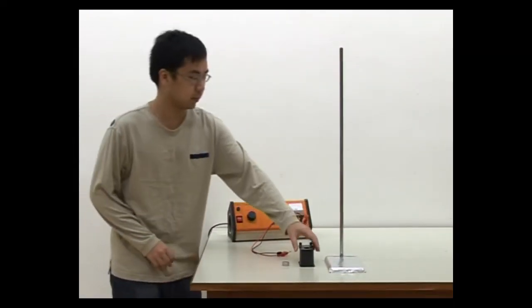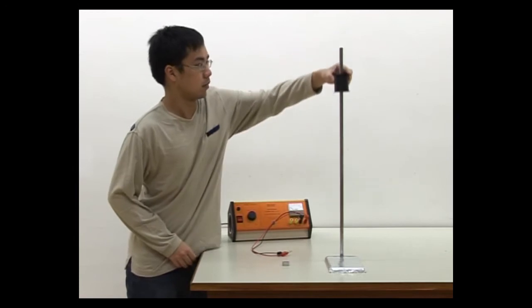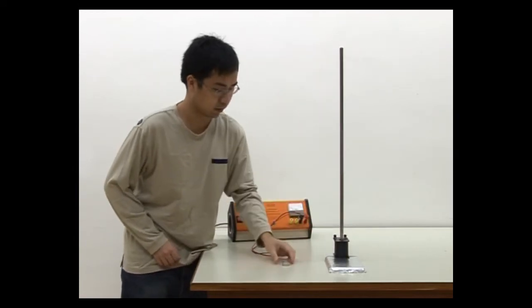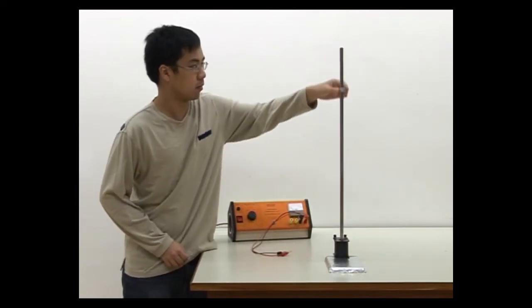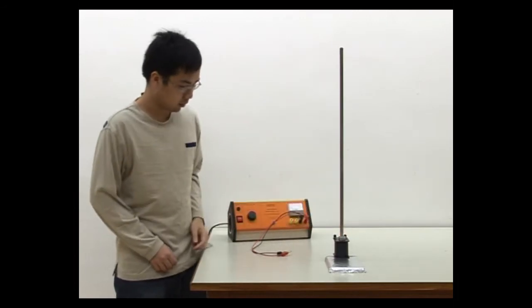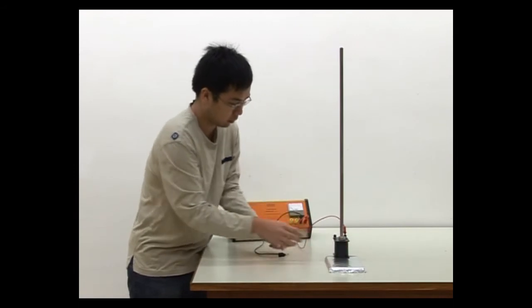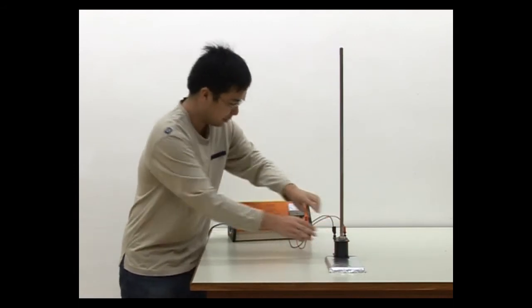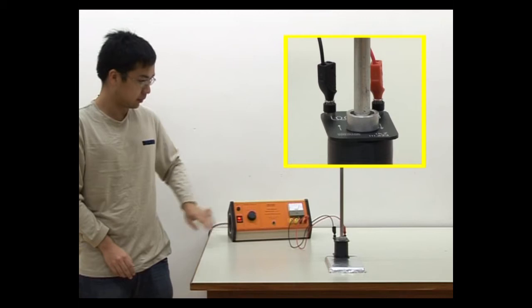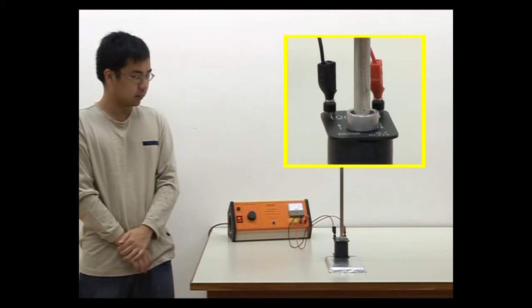Put a coil of 1,100 turns round the bottom of an iron stand and insert an aluminium ring on the top of the coil. Connect the coil to a DC power supply. Switch on the power supply. What happens to the aluminium ring?